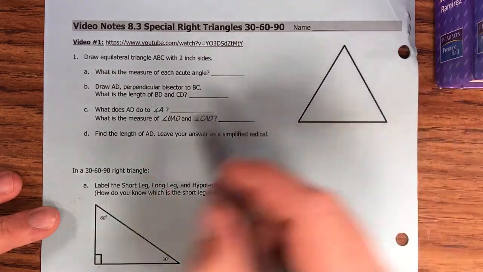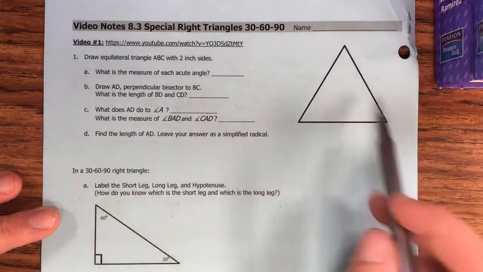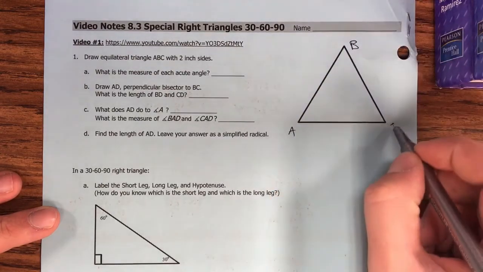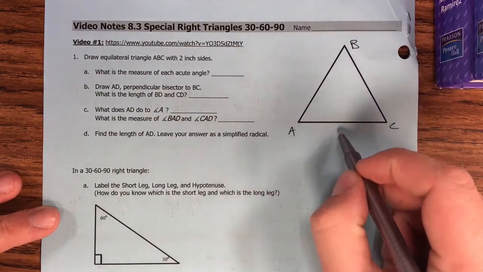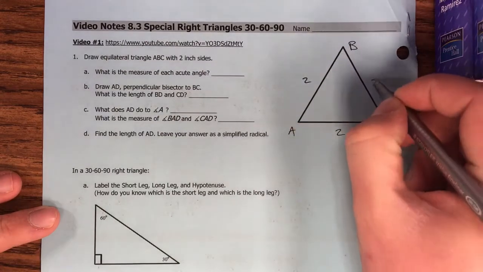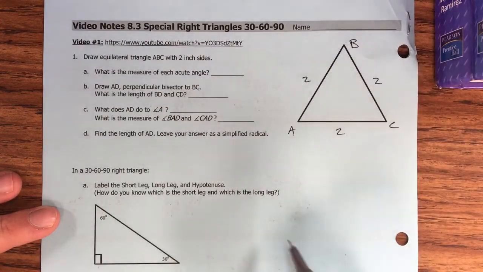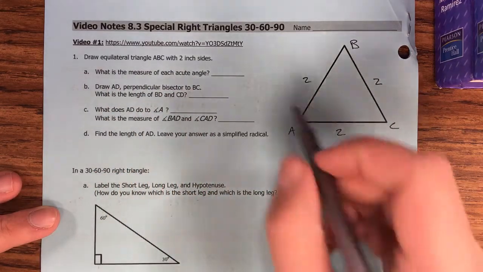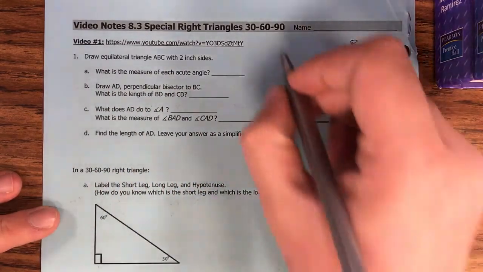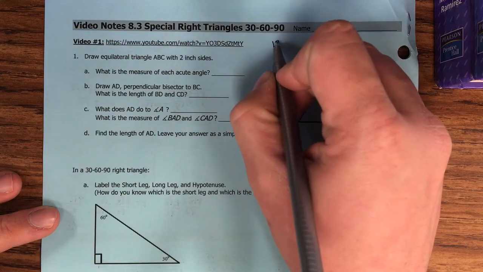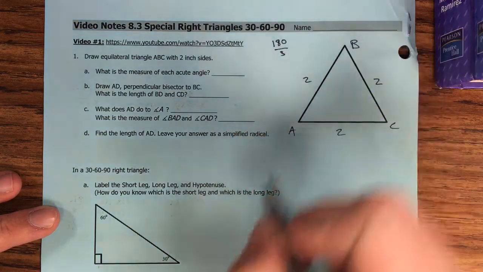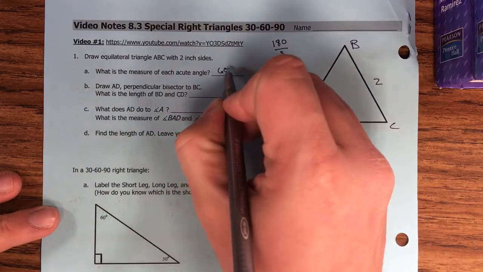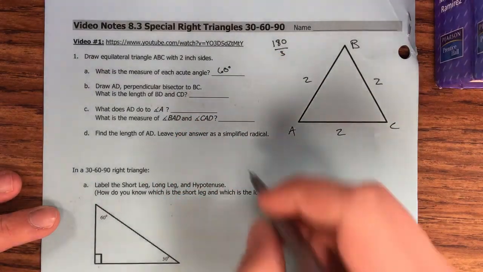30, 60, 90 triangles. So we've got an equilateral triangle over here with A, B, and C, and all sides are going to go ahead and just give us an easy number here, 2 inches. What is the measure of each acute angle? So if we really think about this, if we recall from last semester, the inside angles of a triangle add up to 180. If there's 3 equal angles, 180 divided by 3 is going to have to be 60 degrees.